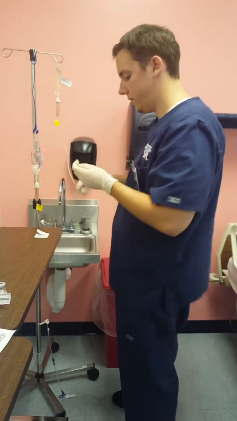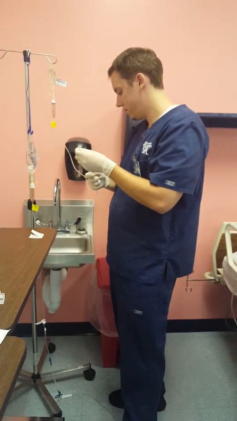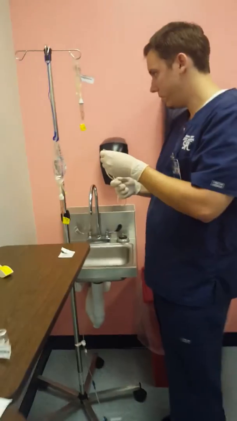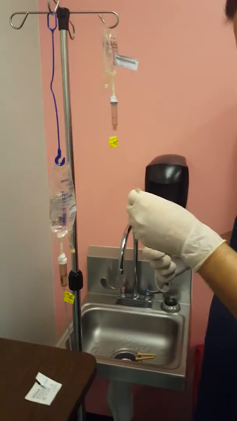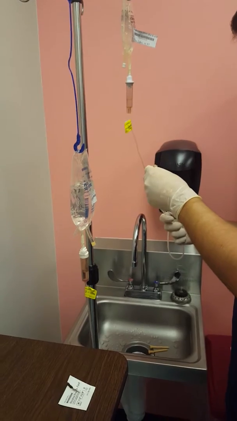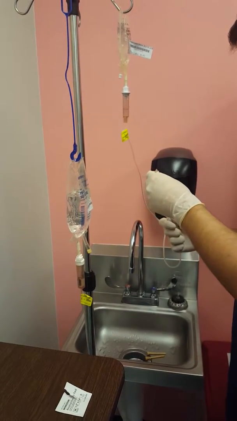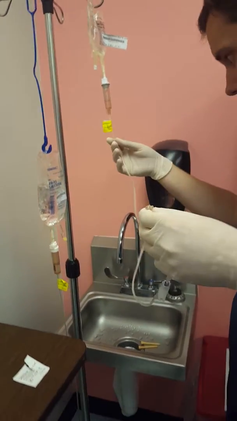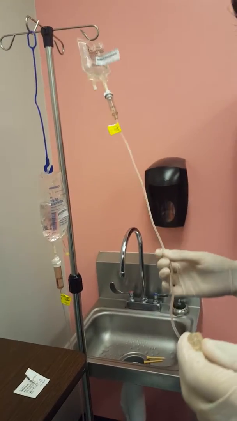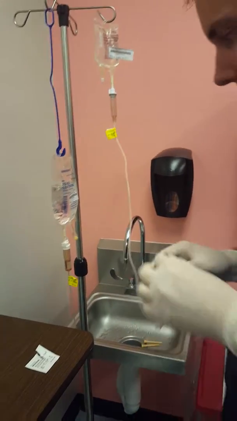I am going to prime it and avoid wasting much of it. We are going to check the line here to see if there are any bubbles, and it looks like we are good to go.